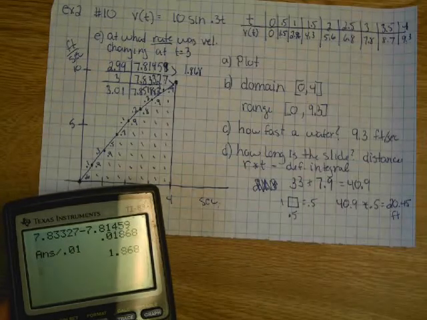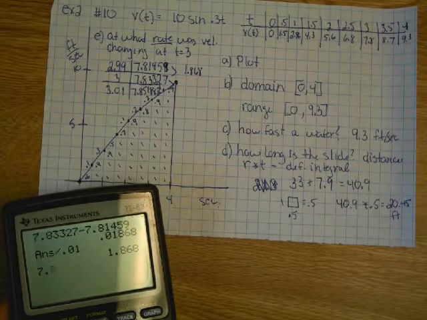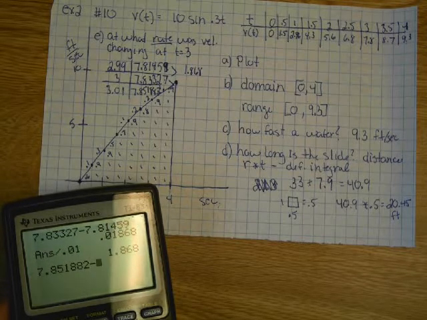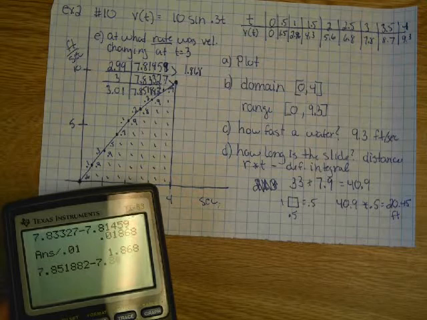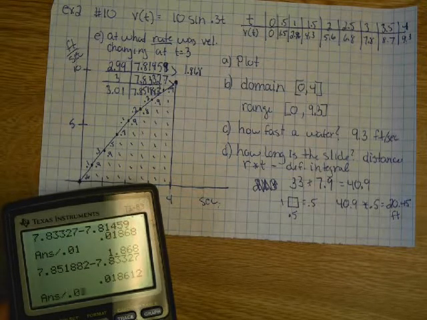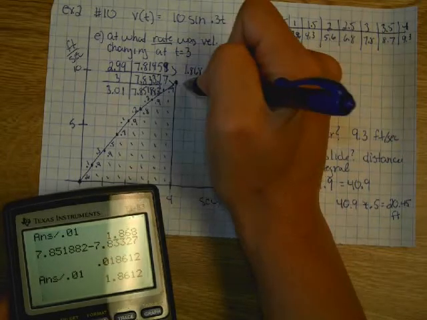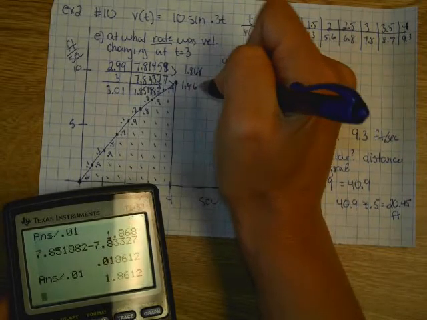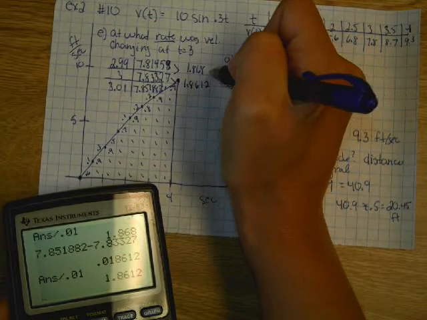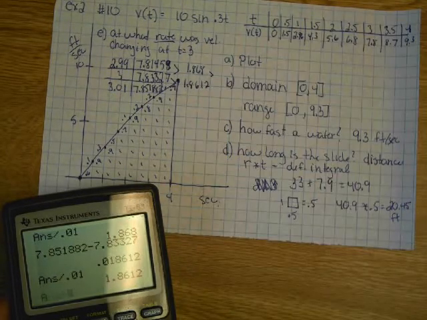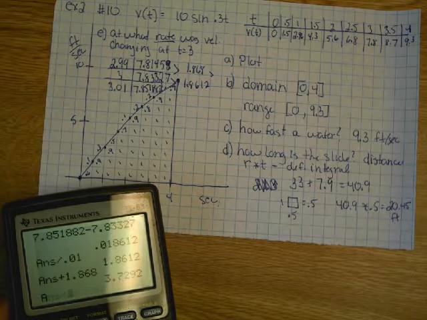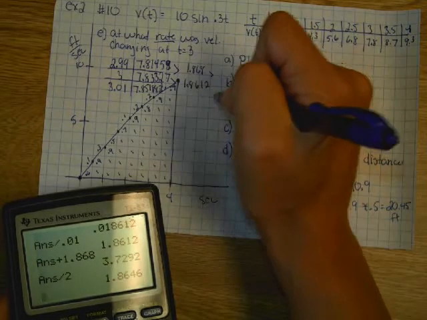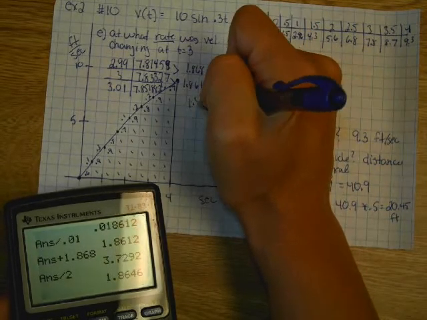On the bottom, 7.851882 minus 7.83327, divide by 0.01, 1.8612. If I average those together, 1.865.